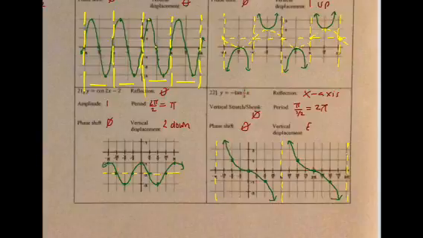So pi over 1/2 is 2 pi. No phase shift, and vertical displacement, none. Okay, so you can just put none.